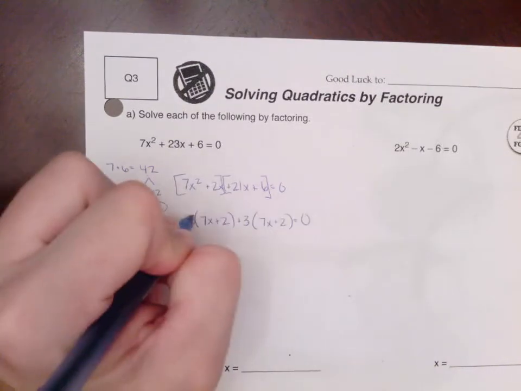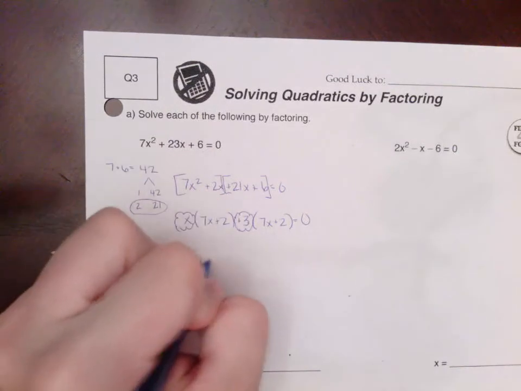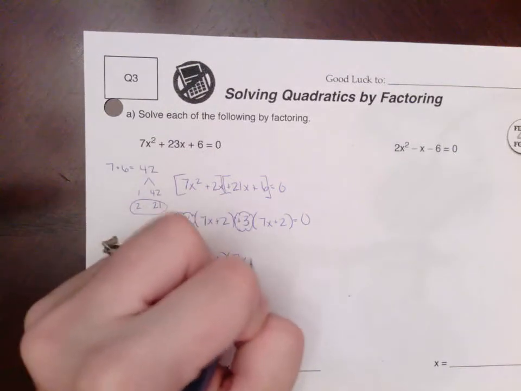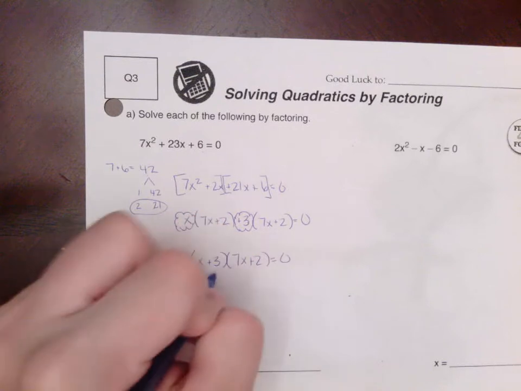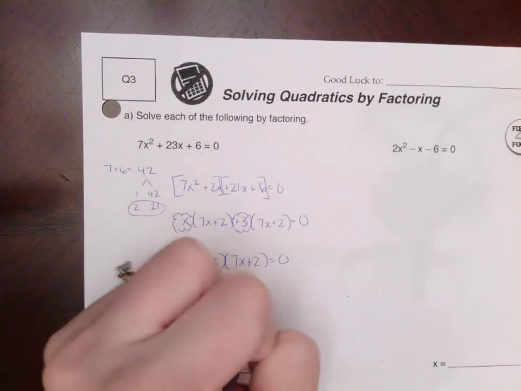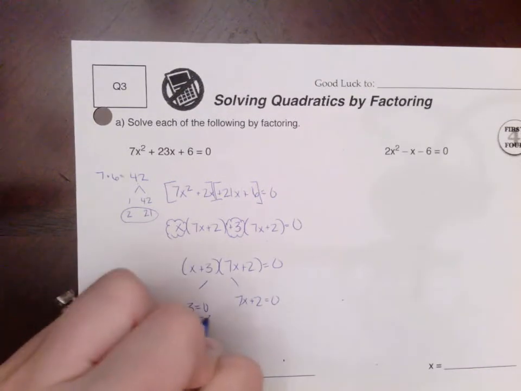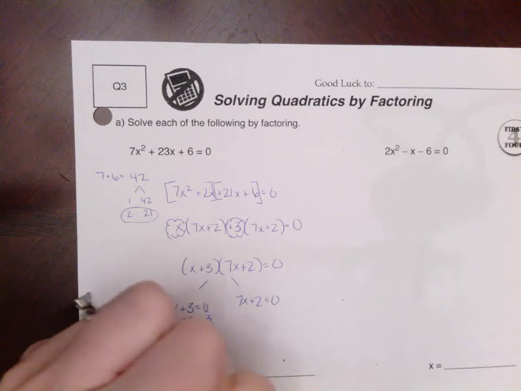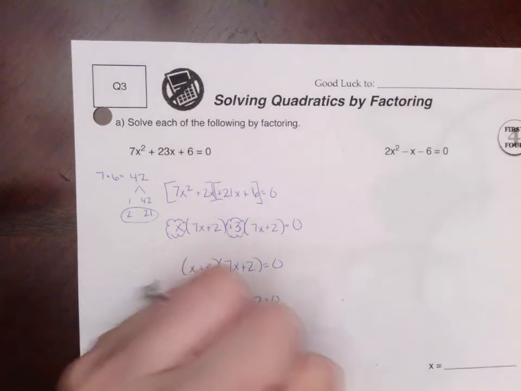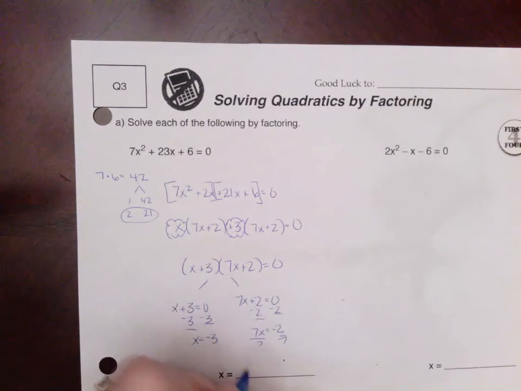So now we take the x, take the plus 3, we put them together, x plus 3, put the 7x plus 2 together, and now we set them equal to 0, just like we did last week. And we solve. So you're going to get here that x is equal to a negative 3. And here we do a little more work. We get 7x equal to negative 2. Divide by 7. So our answer here is negative 3 comma negative 2/7.